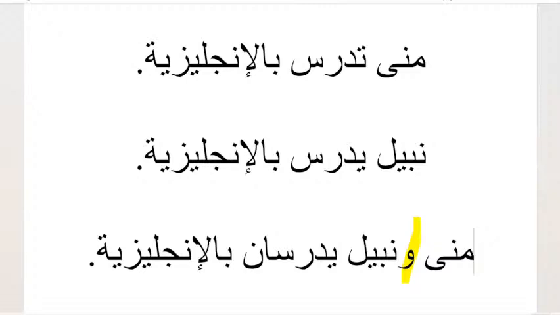Then the verb is different because now this verb is conjugated in the dual form with Mona and Nabil, still in the present tense, but in the dual form, not the singular form.